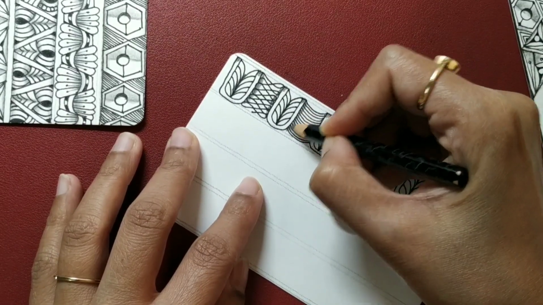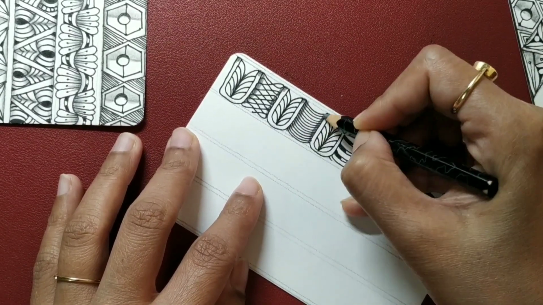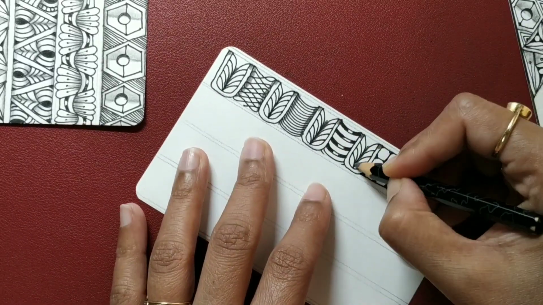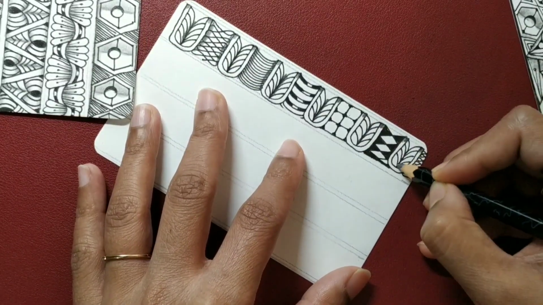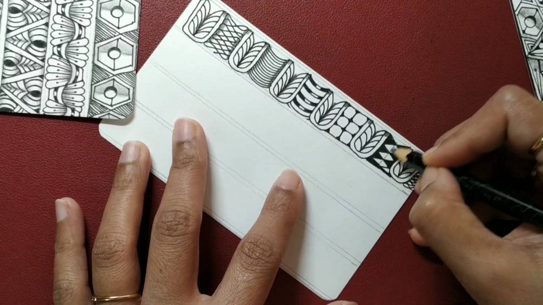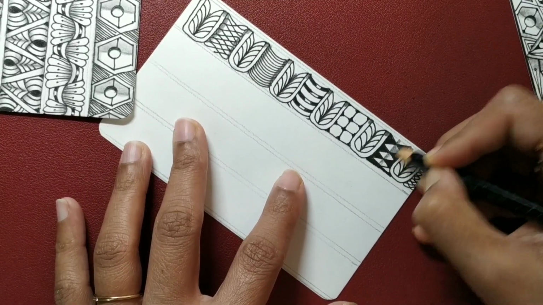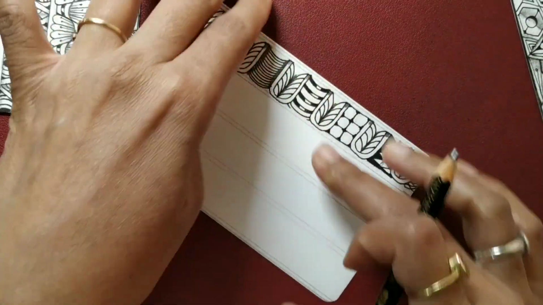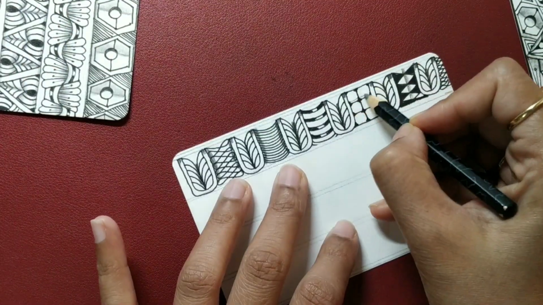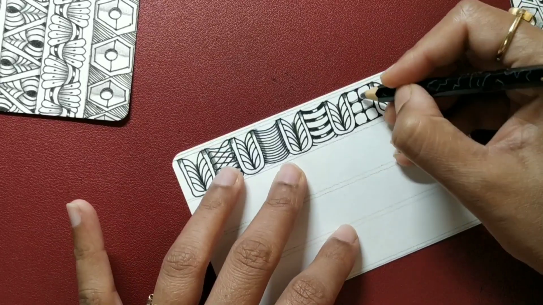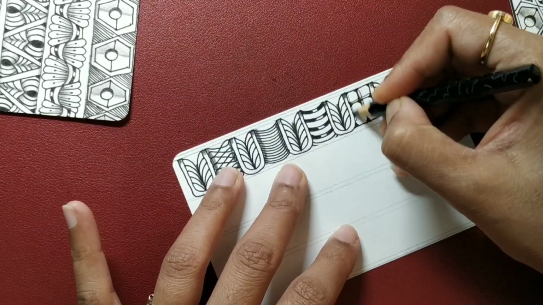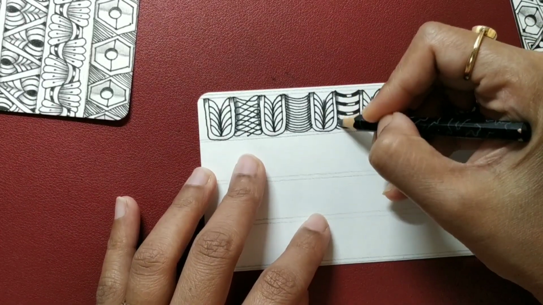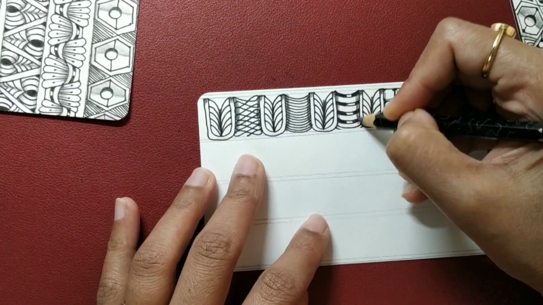For the auras, it would be nice to darken the ends. You can always add to half. Again, this depends on how you want to shade. Generally it's shaded on the lines. Again, both sides would be a good idea.